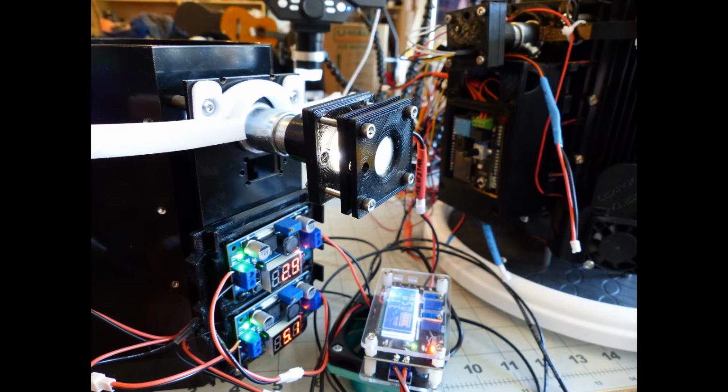This is the setup before I realized that constant current was the way to go. I have two constant voltage power supplies on the left, and I'm evaluating a constant current source on the table there. And we have a white LED, and we're trying to figure out how much power to put in the LED.